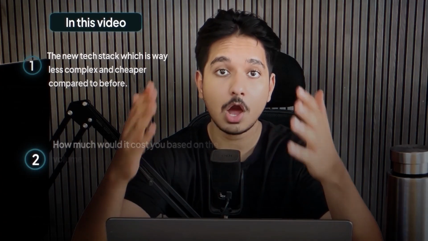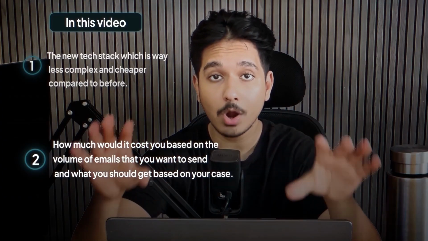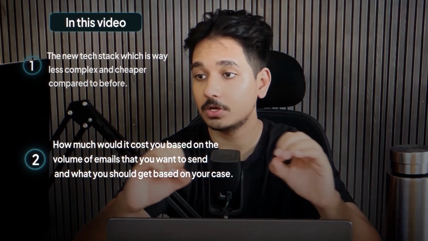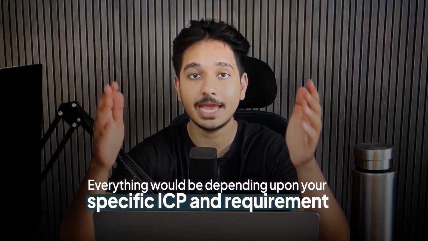We'll also talk about how much it would cost you based on the volume of emails that you want to send and what you should get based on your use case, because we're not talking about a one-fit-all tool here. Everything would depend upon your specific ICP and requirements. So let's start with the infrastructure.